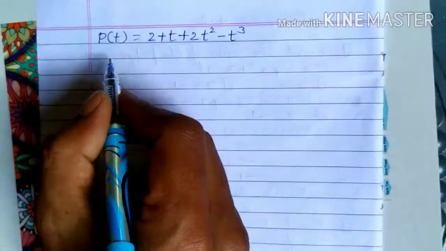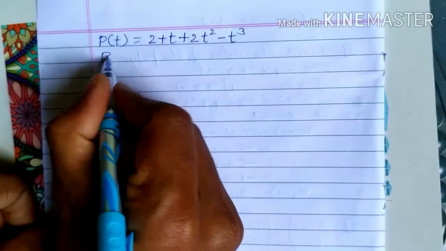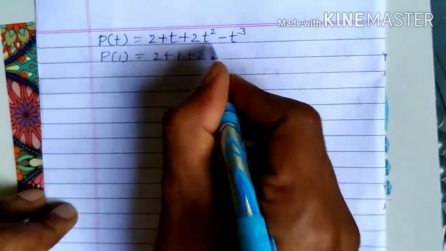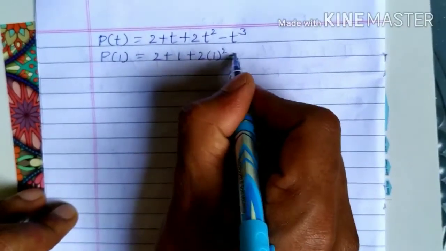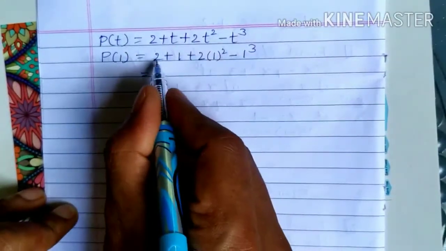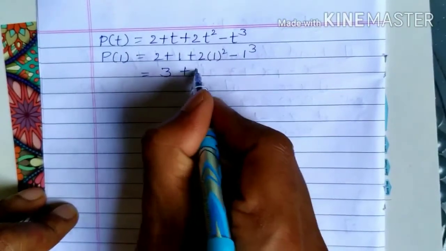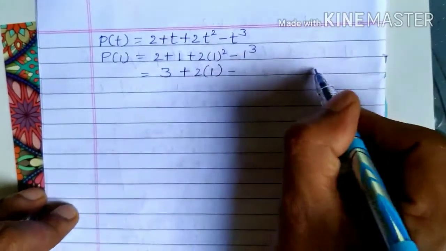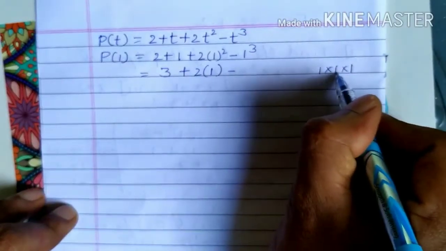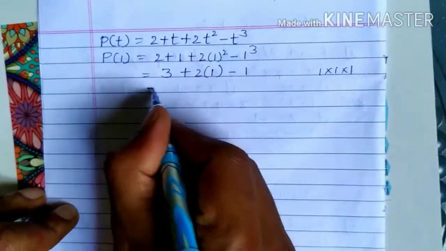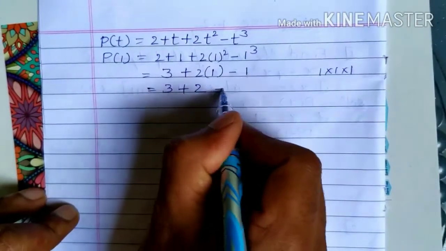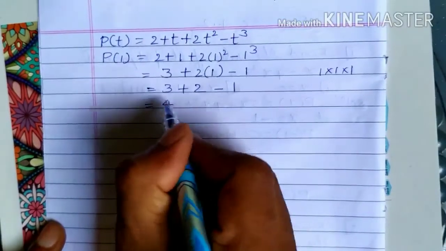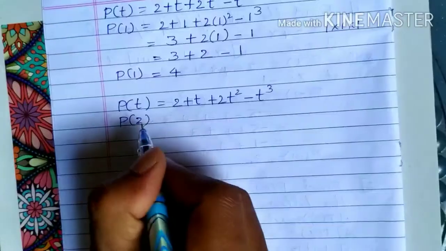Similarly you have to find p of 1. P of 1 is equal to 2 plus 1 plus 2 into 1 square minus 1 cube, replacing t by 1. That is equal to 2 plus 1, 3, plus 2 as it is. 1 square is 1, 1 ones are 1, minus 1 cube means 1 into 1 into 1, so 1. That is equal to 3 plus 2 ones are 2 minus 1. So 3 plus 2 is 5, 5 minus 1 is 4. So p of 1 is equal to 4.